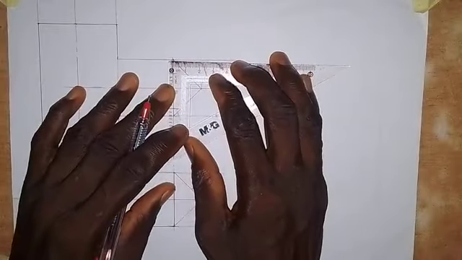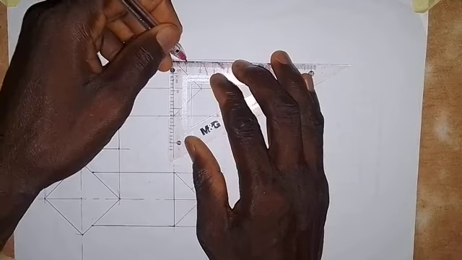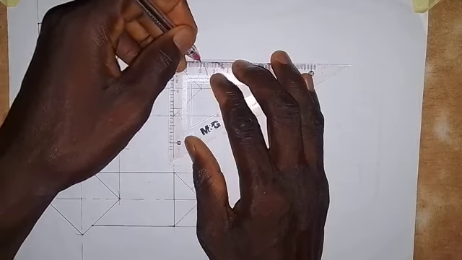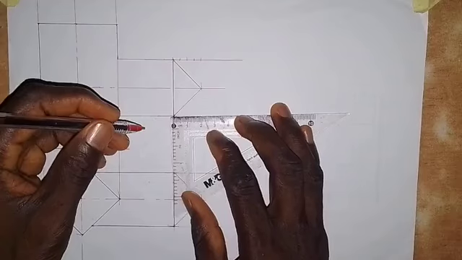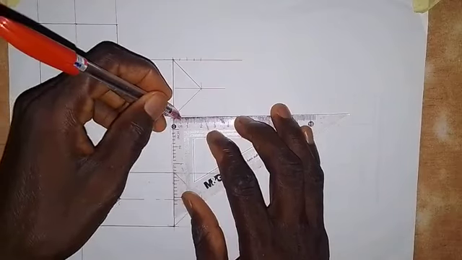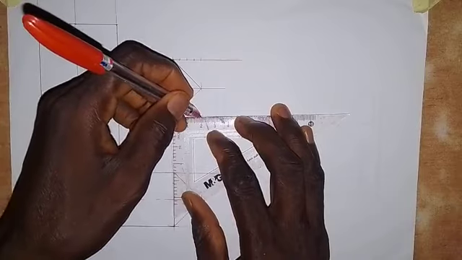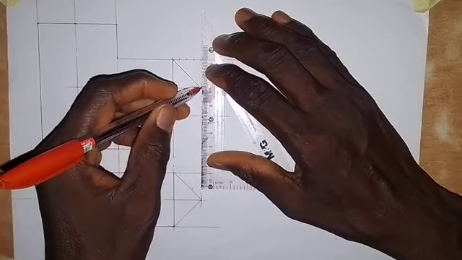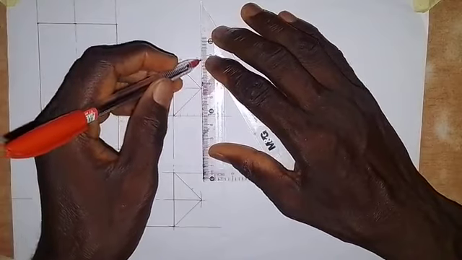So I'll just make it 5 millimeters each. So this is 1, 2, 3, and 4. Then I'll do the same thing down here. So here this is 1, 2, 3, and 4. So I'm going to join the last point with this point here. So we join the last point with this. Okay, so this also we join with this one.